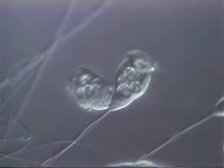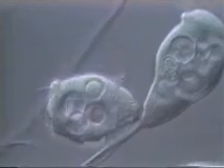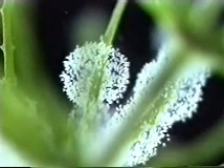Vorticella reproduces by fission, but which daughter will retain the stalk? The first hint comes when one cell develops a band of swimming cilia. This daughter will break free and reattach, not just anywhere, but near its sibling. This homing behavior ultimately produces clusters of vorticellids.